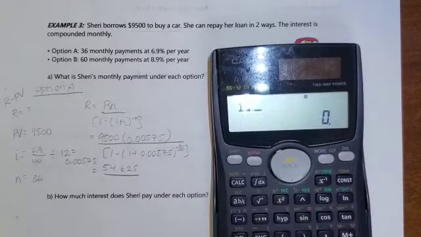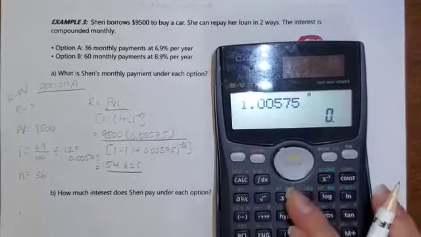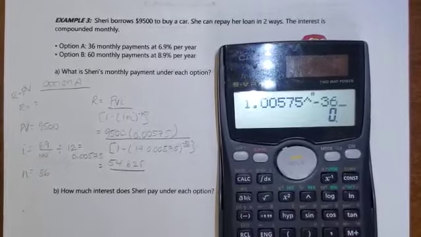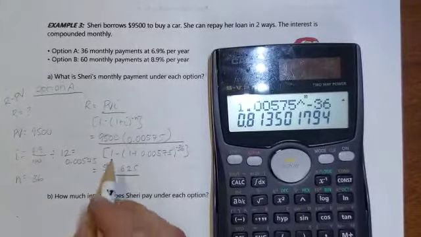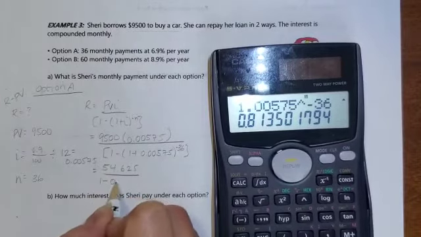So 1.00575, I'm going to go to the exponent of negative 36. So we got 0.8135, keeping 4 decimal places.